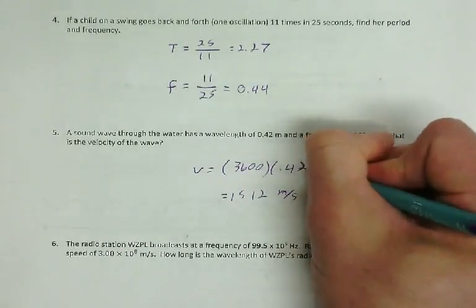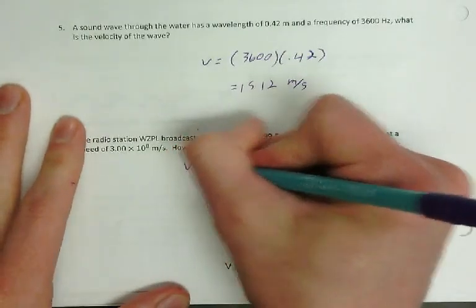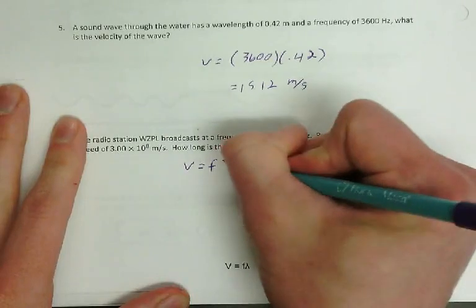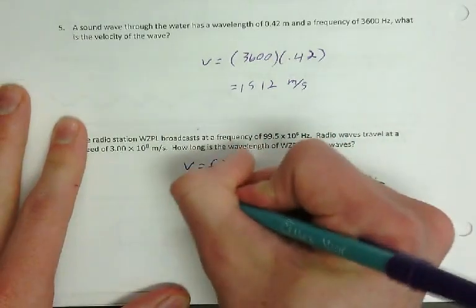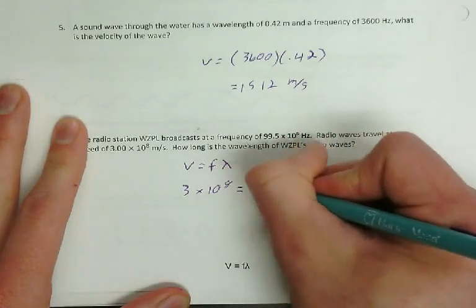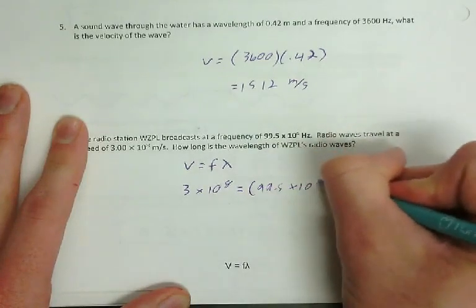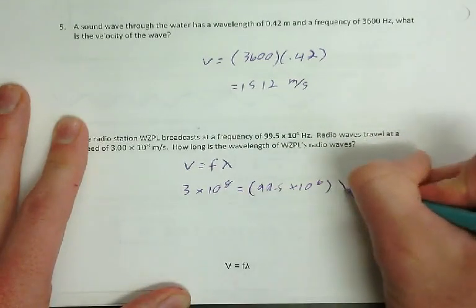The last one, though, was throwing some people off. So I want to spend just a little bit of time thinking about this one. It has a frequency of 99.5 times 10 to the 6 hertz. A radio wave travels at a speed of 3 times 10 to the 8th. What would the wavelength be? So the equation is V equals F lambda, same equation we just looked at. The velocity is the 3 times 10 to the 8th. And the frequency is 99.5 times 10 to the 6th. And then we're solving for wavelength.